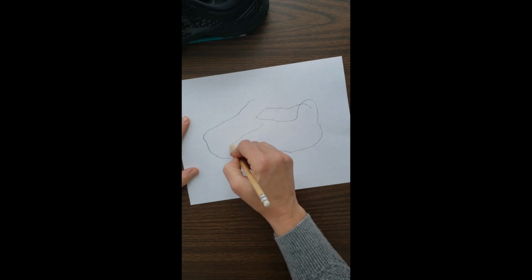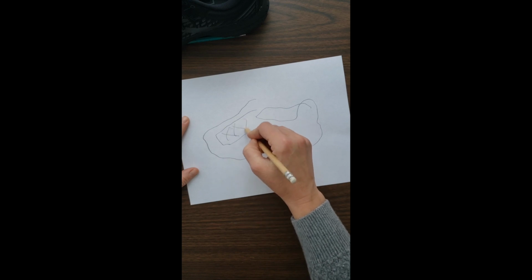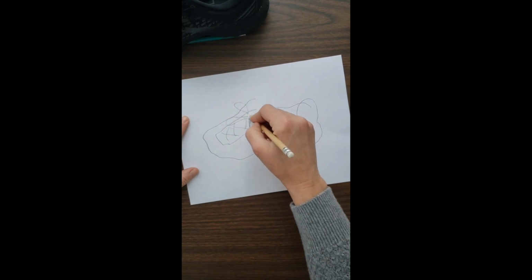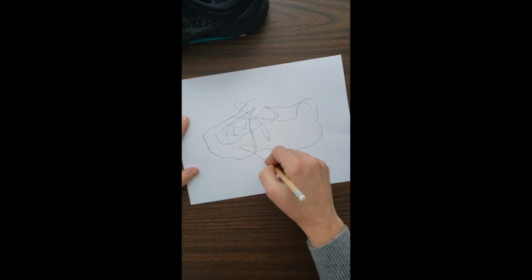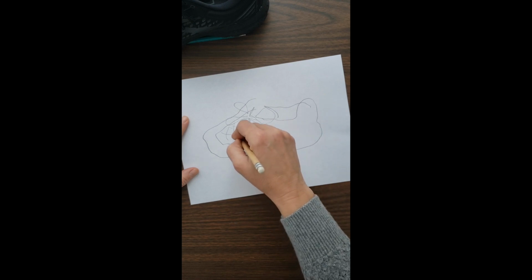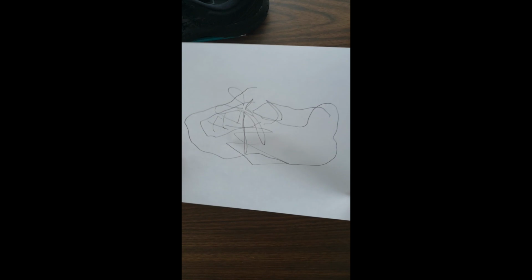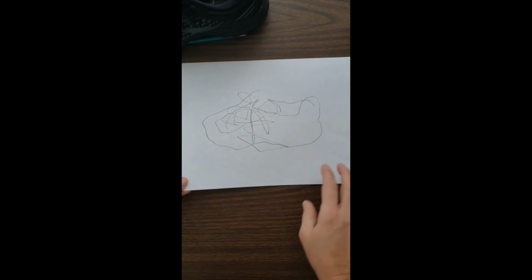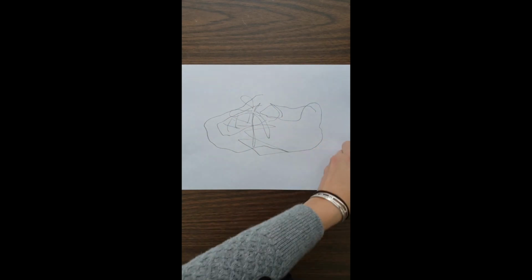Remember, this time you can lift your pencil off the paper. But I just want you to try to draw it without looking at your paper at all. All right, I think I'm done. Look at that. I just looked at my paper for the first time and I'm seeing my blind contour line drawing. It looks so messy. Isn't that funny? So go ahead and give it a try.